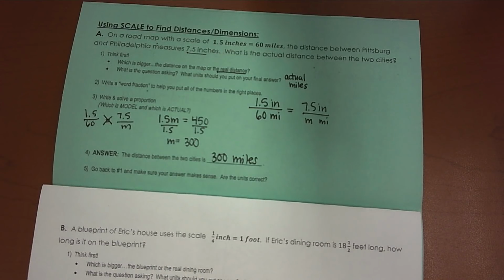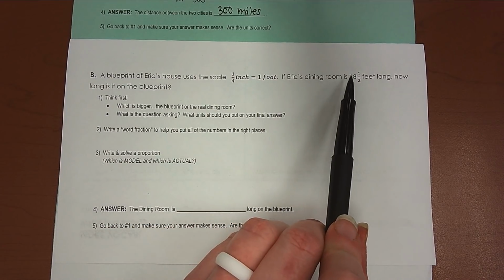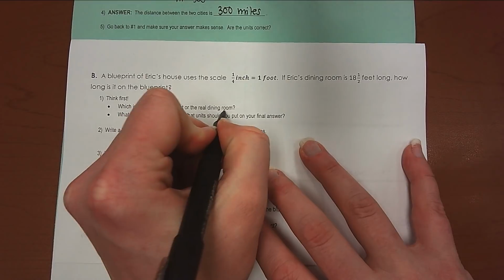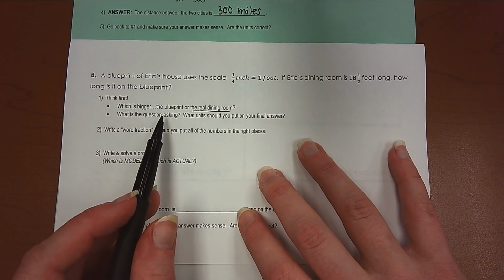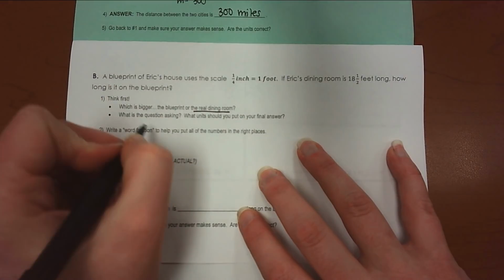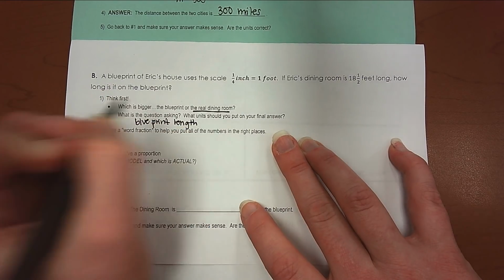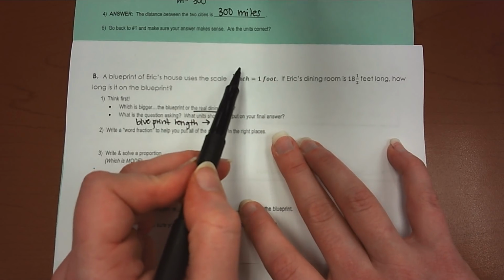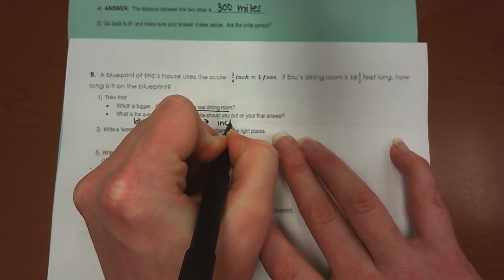So we have one more problem like this where we're talking about a blueprint. And it says a blueprint of Eric's house uses the scale 1/4 inch equals 1 foot. If Eric's dining room is 18.5 feet long, how long is it on the blueprint? Think first, which is bigger, the blueprint or the real dining room? In this case, the real dining room is bigger. What's the question asking us for? It's asking us for the blueprint length. How long is it on the blueprint? And so our units, in this case, remember that we've got our model to our actual. In this case, our model is what we're finding, so our label is going to be in inches.